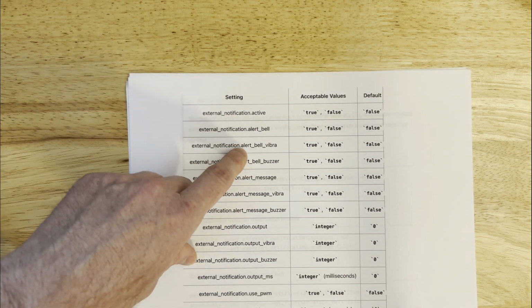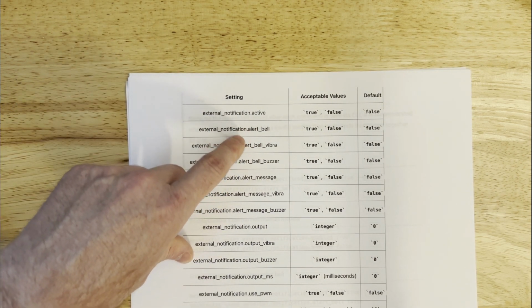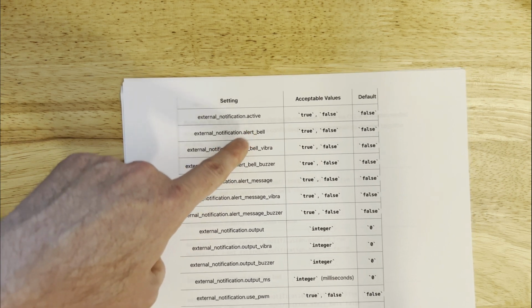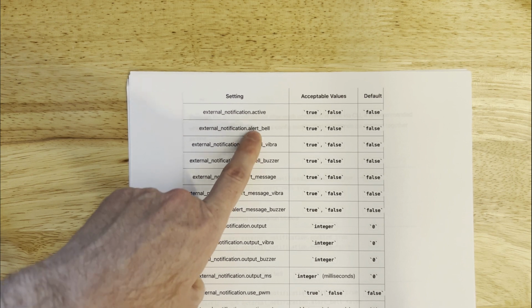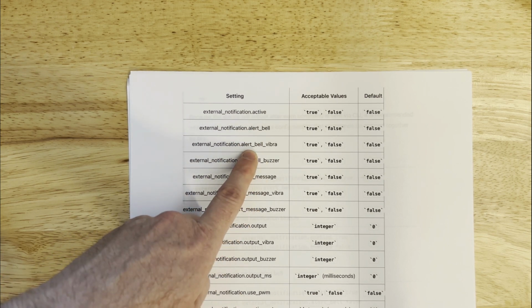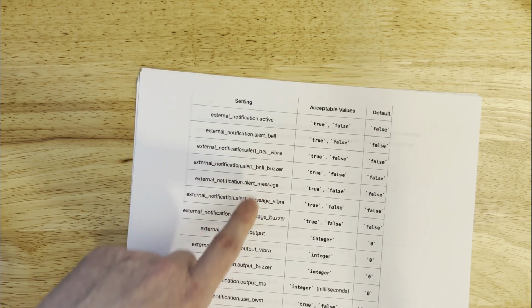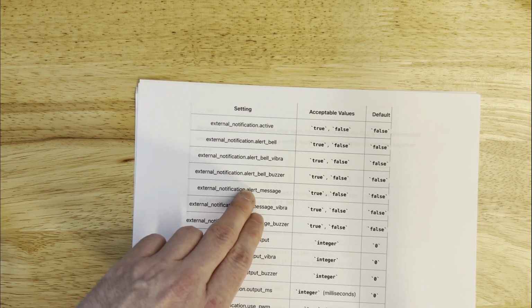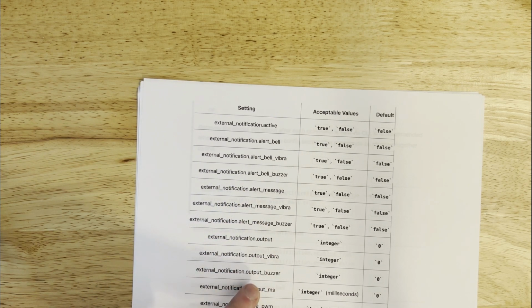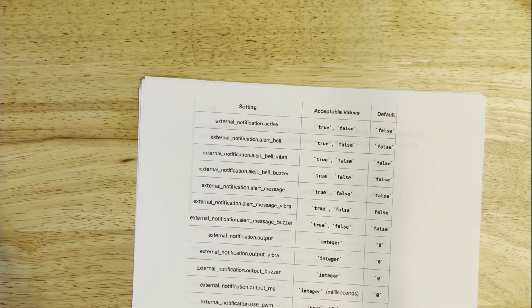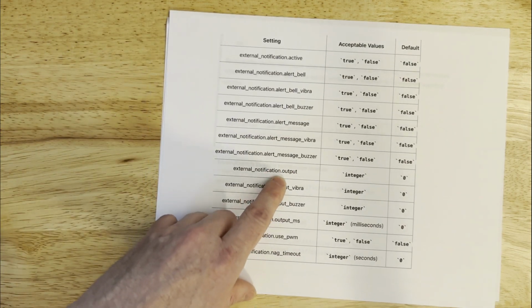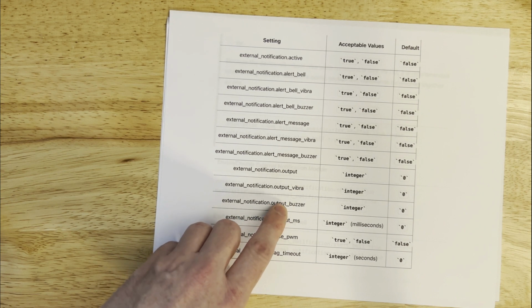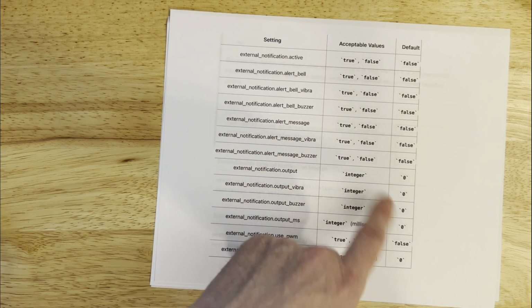And we've got that for each individual item. So like LED, for instance, here, or whatever pin you want to pull to high in that case when you receive an ASCII bell. And we've got the same thing for vibra and buzzer. And then we've got one for messages for each of the three devices that you can plug in. And you see, once we get down here, we've got output, output vibra, output buzzer. So those are our actual GPIO pin values.